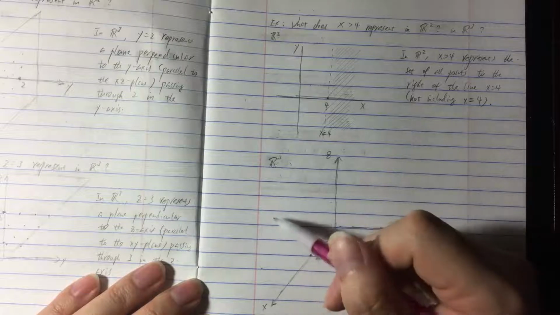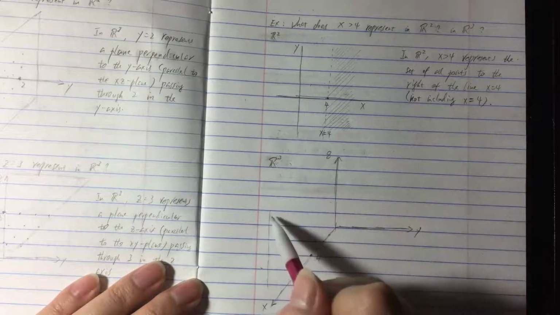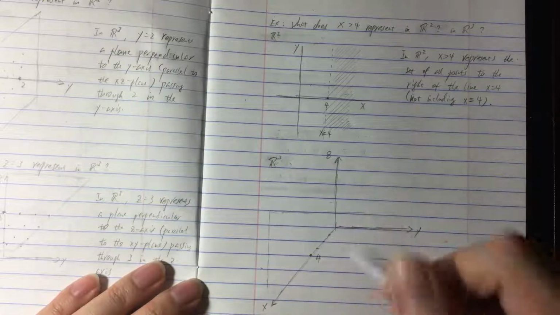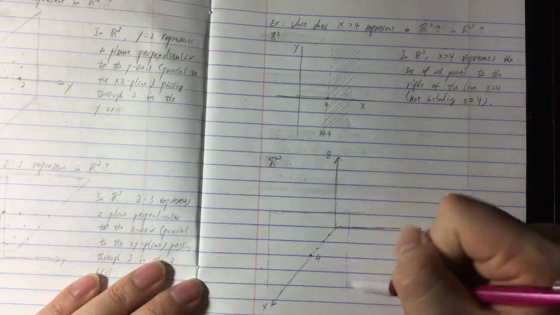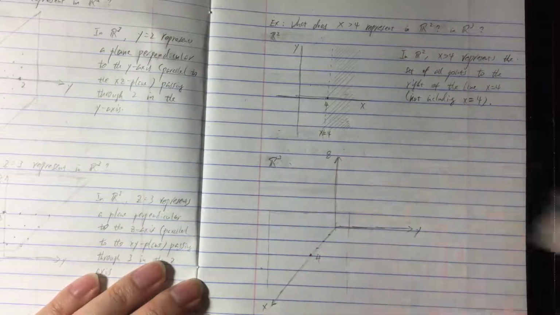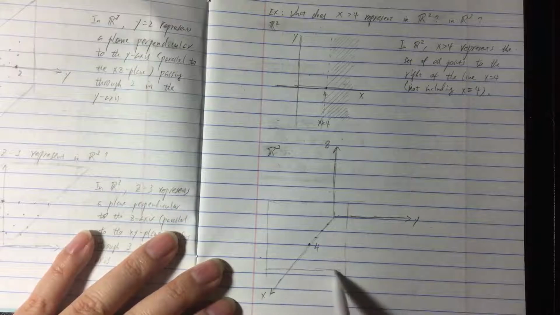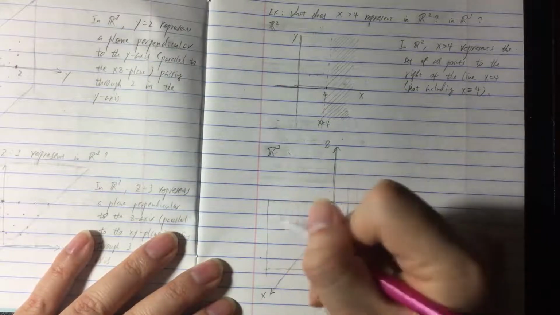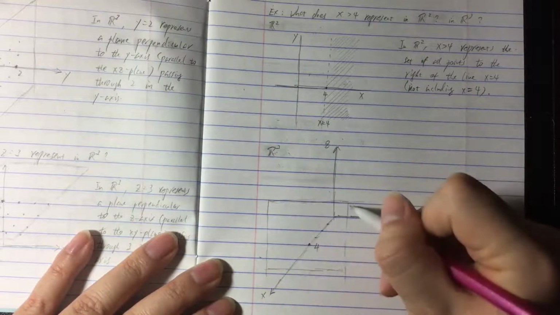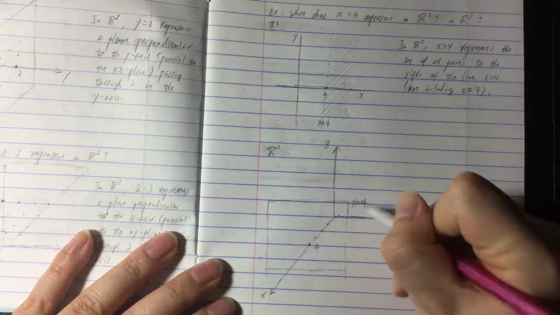So assume that's the plane x equal to 4.